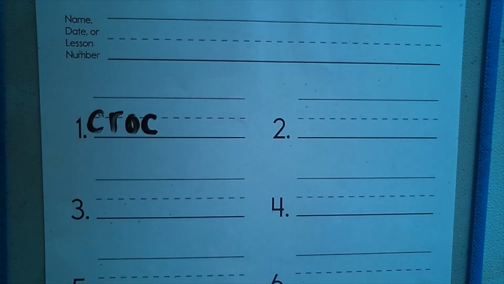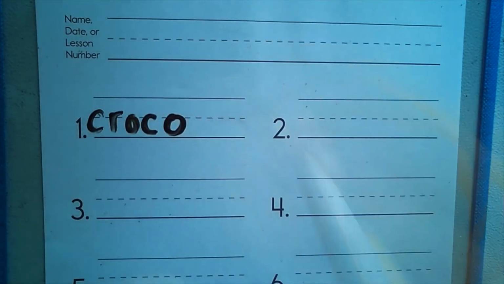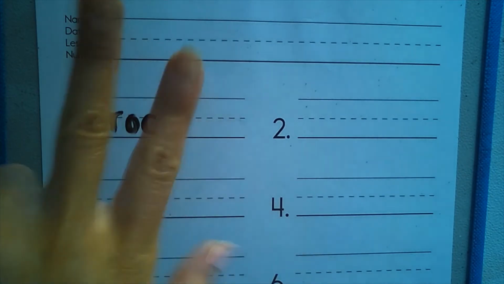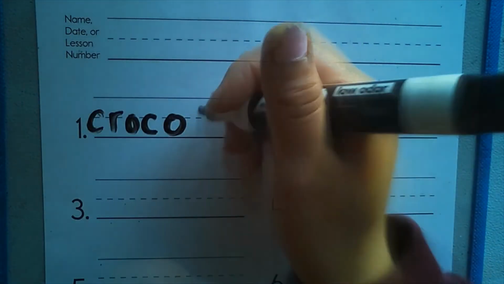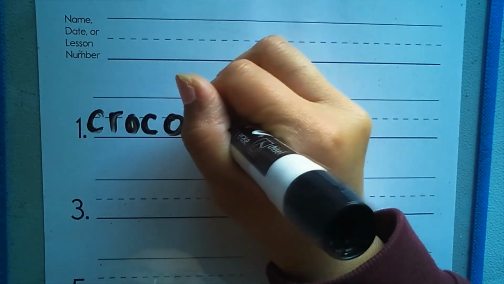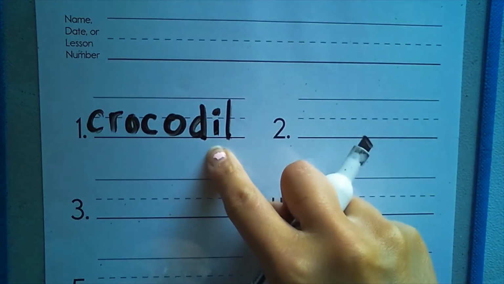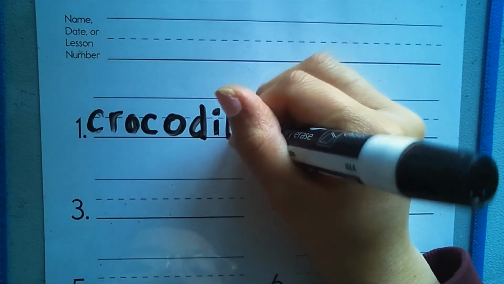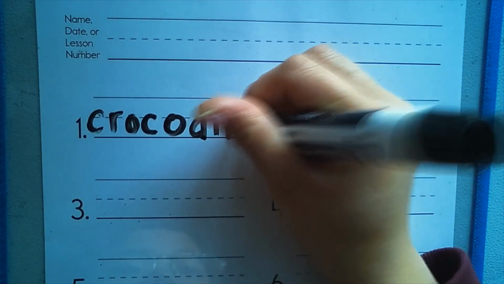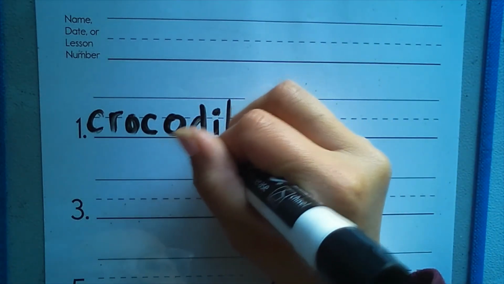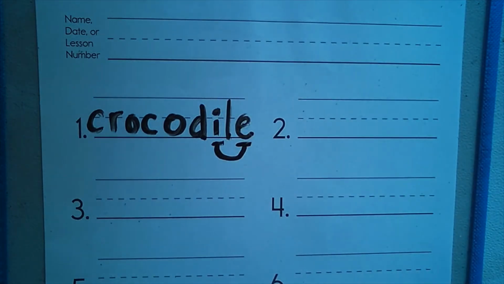Second syllable, represented by an O. Last syllable, dial. Okay, D, I, and I hear an L. We know that's a long I, so we're probably going to add that E at the end, and we are. Crocodile. And use the annotation that we use here to remind us that that's going to make a long I sound because we have the E neighbor.